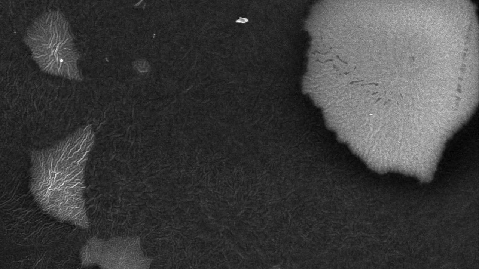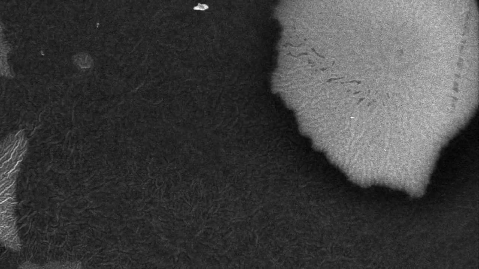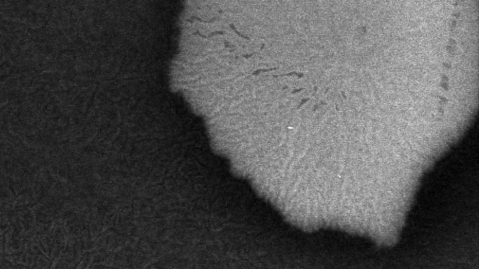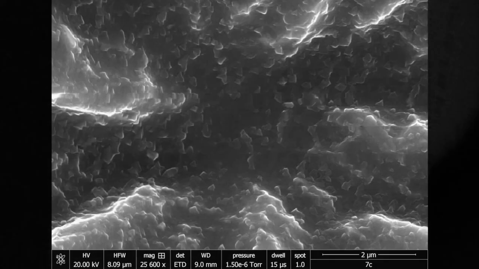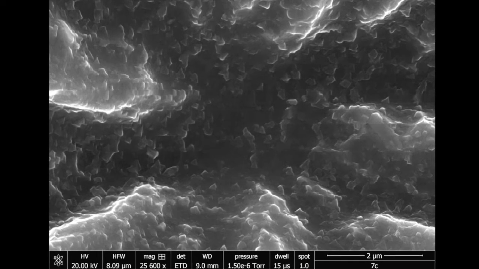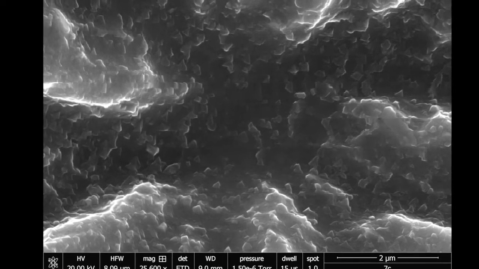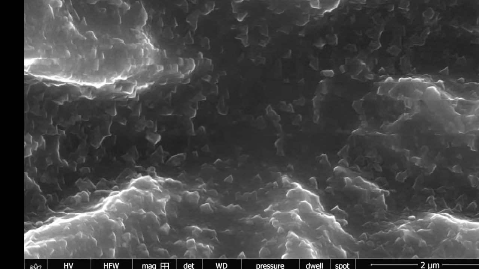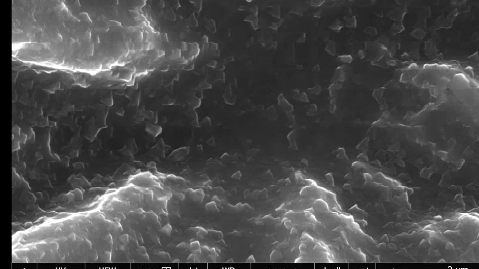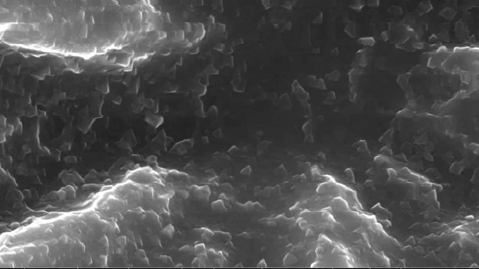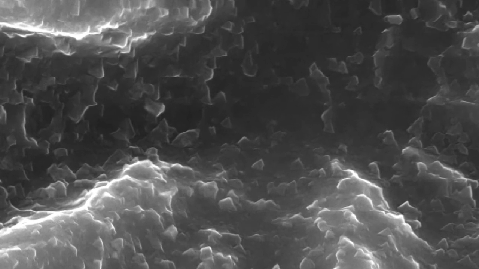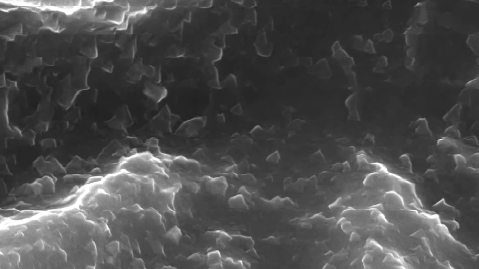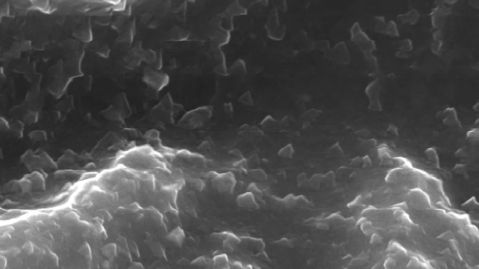And all the most iridescent surfaces all have this kind of structure. And then here we are at 25,000 magnification. At this scale, we're at 2 microns. We are looking at nanoparticles of manganite, which is an iron manganese mineral.